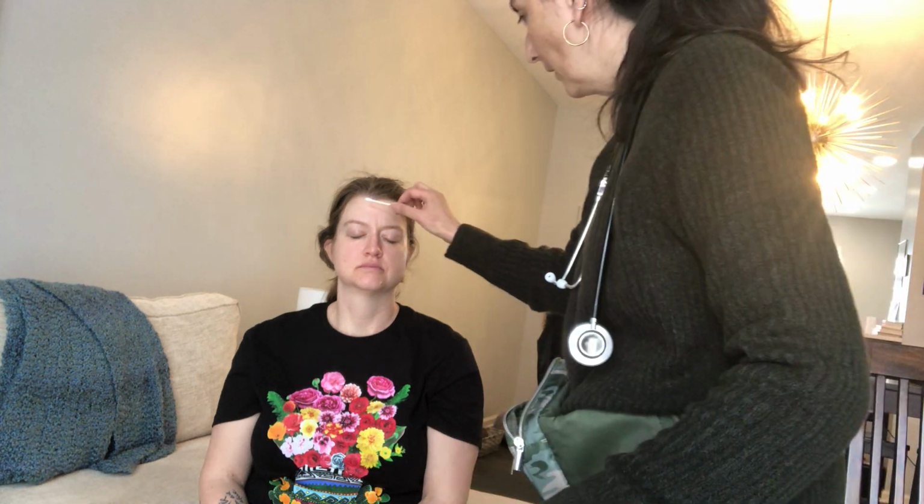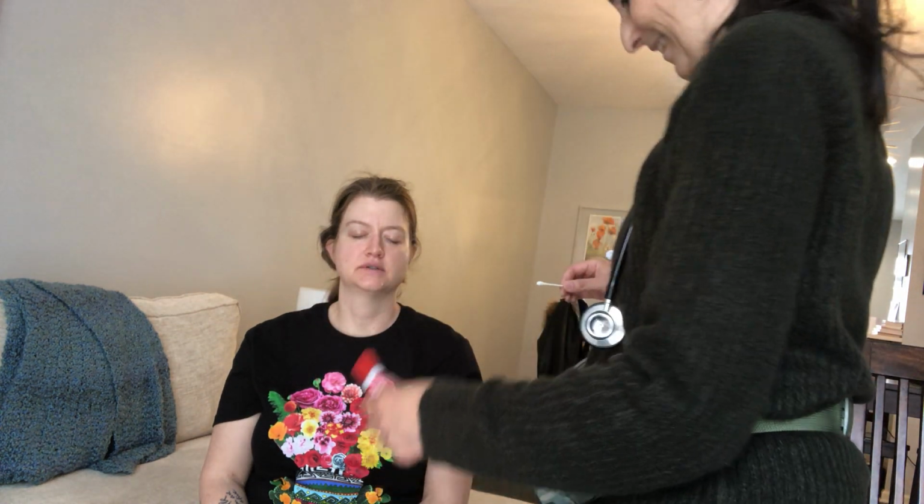Also, the trigeminal is a sensory cranial nerve. I want you to close your eyes, and I'm going to touch your face with an object. You tell me if it's a hard or a soft object. Soft. Soft. Hard. Good. Okay.